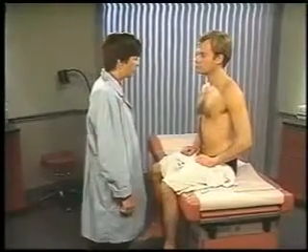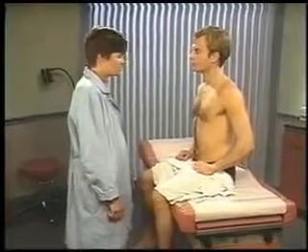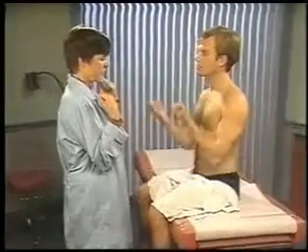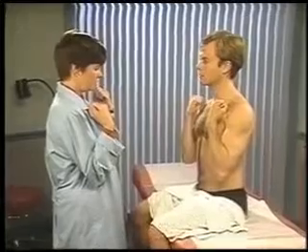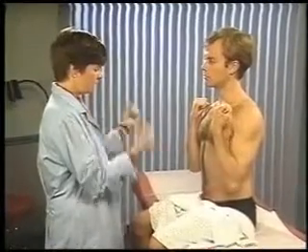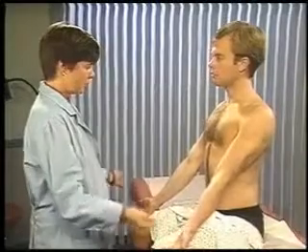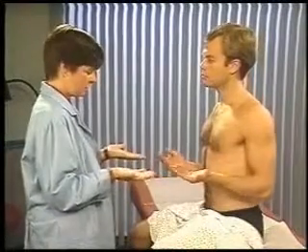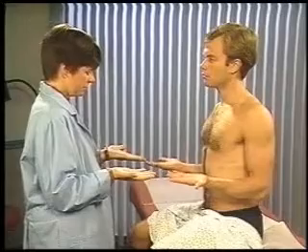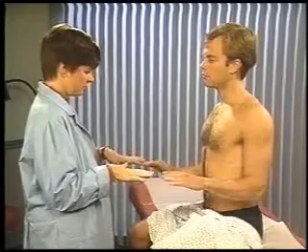Now assess the range of motion of your patient's elbows. To test flexion and extension, have the patient bend his elbows as much as he can, and then straighten them. To check supination and pronation, ask the patient to flex his elbows at 90 degrees and turn his palms up, and then down.